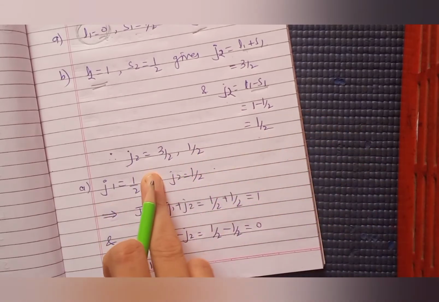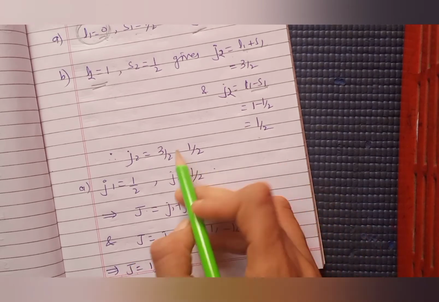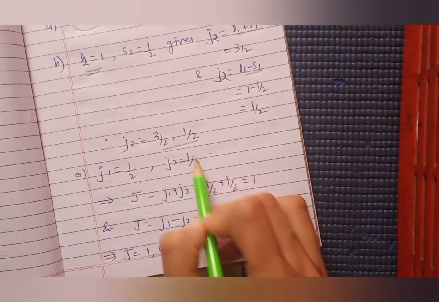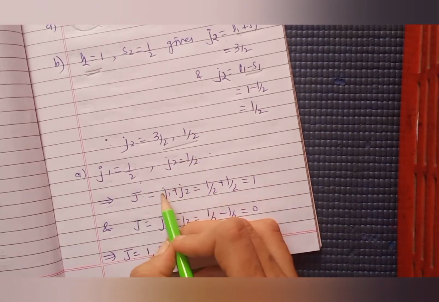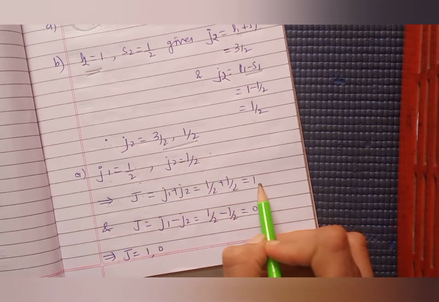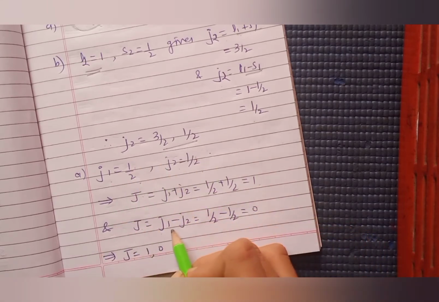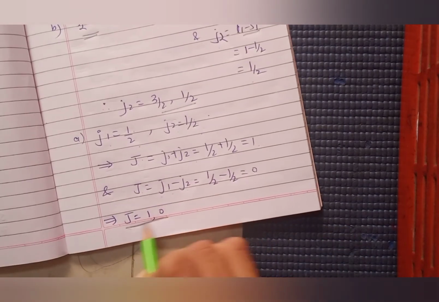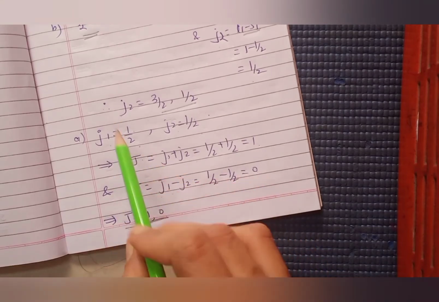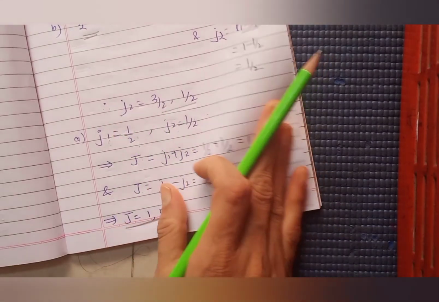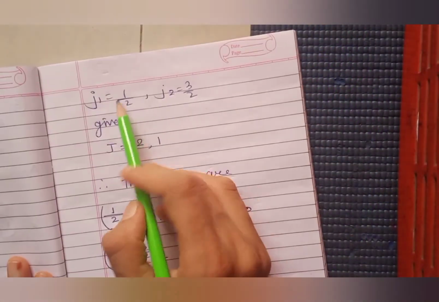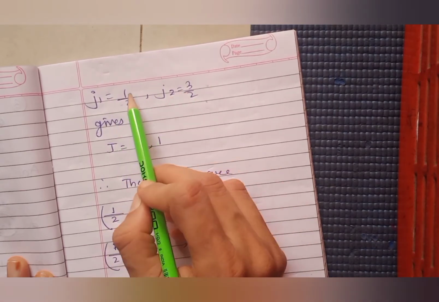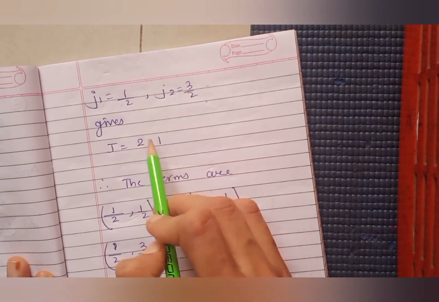Now I got j1 as half and j2 as two values, 3 by 2 and 1 by 2. So I'll take the first case, j1 equal to half and j2 equal to half. And I know that J is given as j1 plus j2. So I will get half plus half, that is 1. And J equals j1 minus j2, half minus half, will be 0. So I'm getting these two values, J equals 1, 0. And the second case is when j1 equals half and j2 equals 3 by 2. So for that also I will calculate. J equals j1 plus j2, 1 by 2 plus 3 by 2, that is 4 by 2, which is equal to 2.